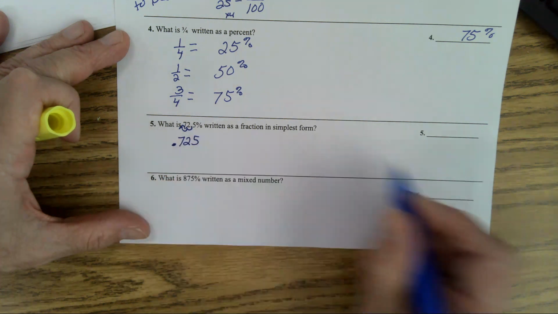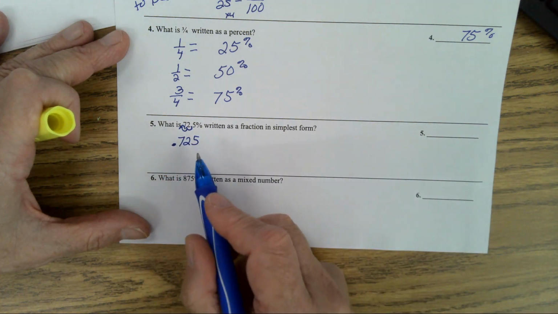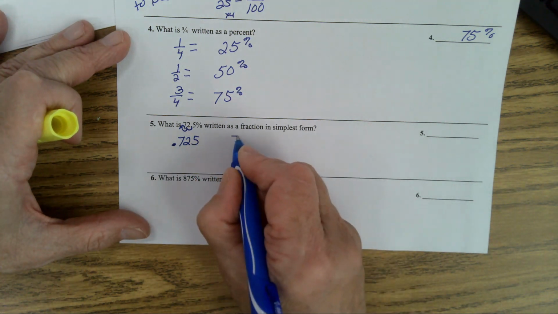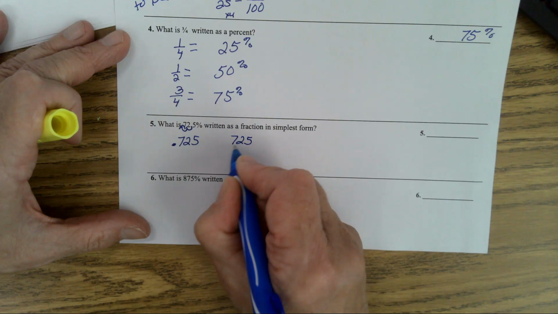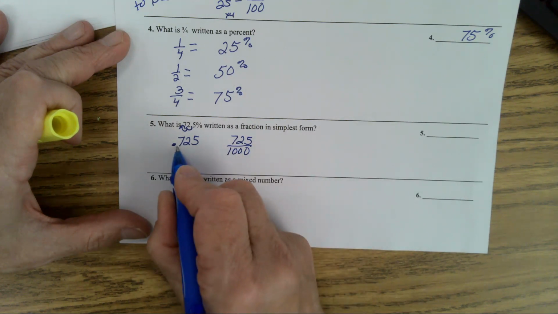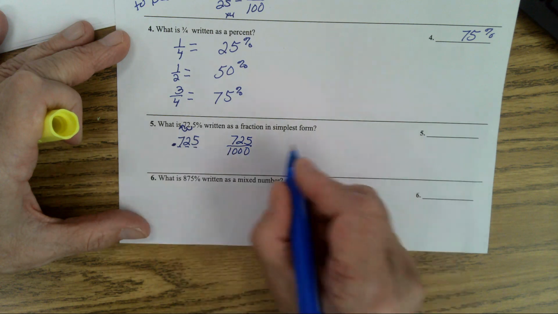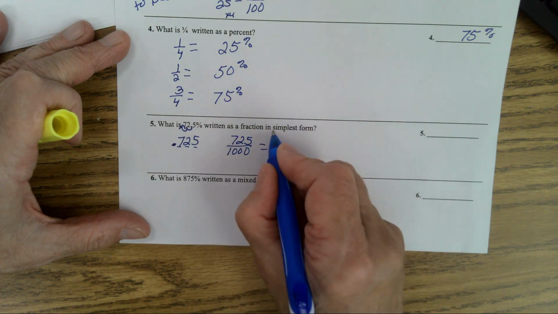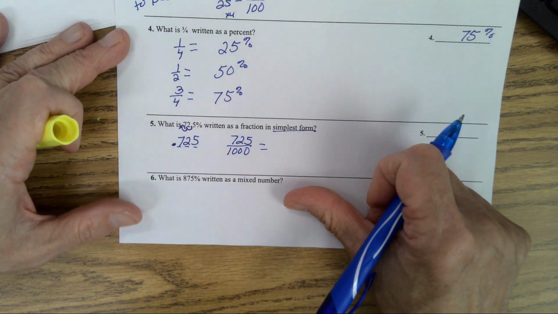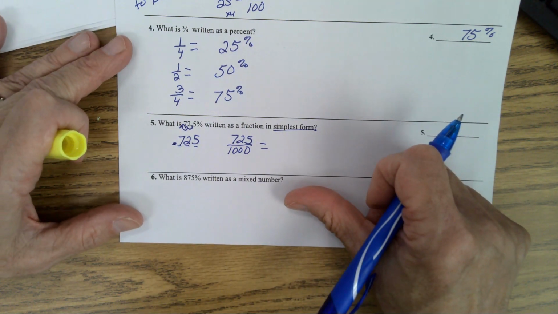725 thousandths. Okay? Now you can write that as a fraction. You're going to put 725 over what number? 1,000. Because it's tenths, hundredths, thousandths. Now you have to put it in simplest form. Well, what do you want to use? You want to use a 5 or a 25, kids?